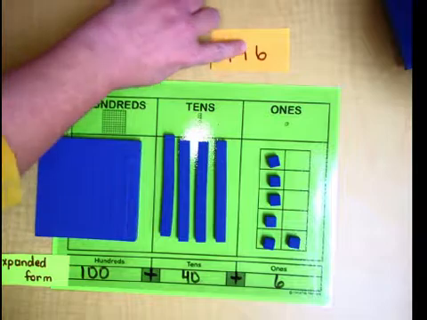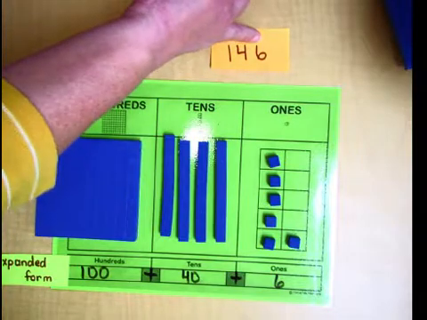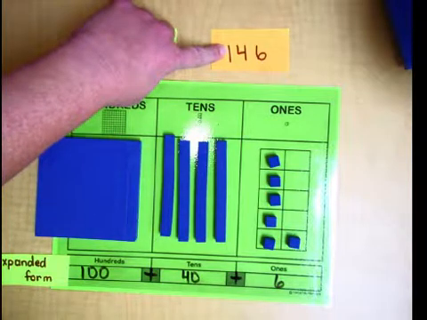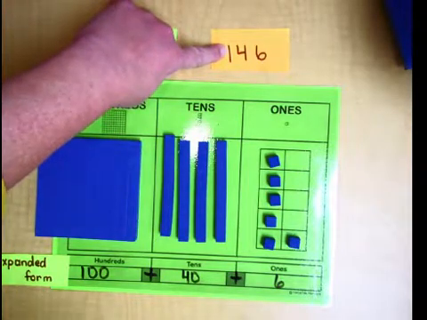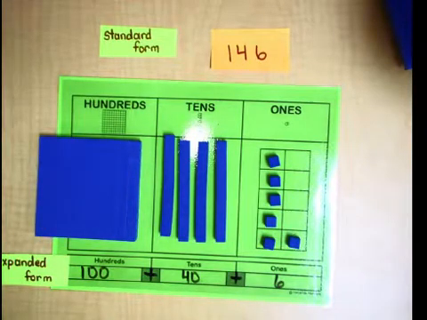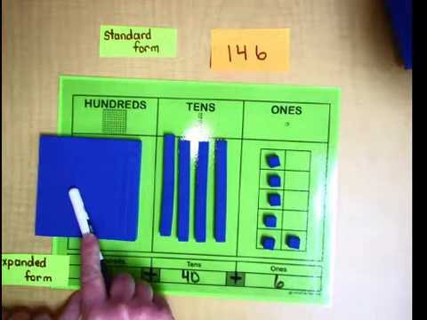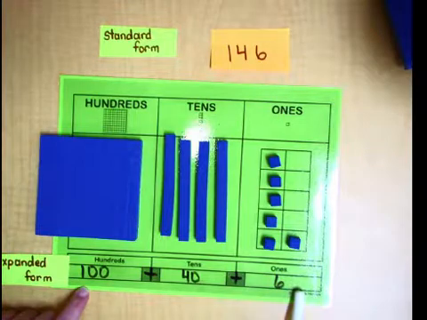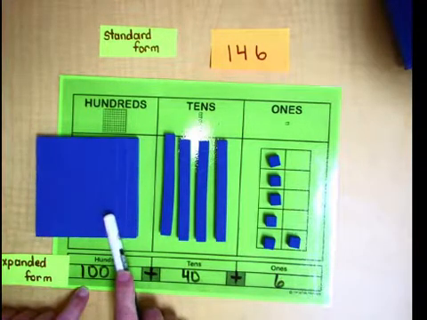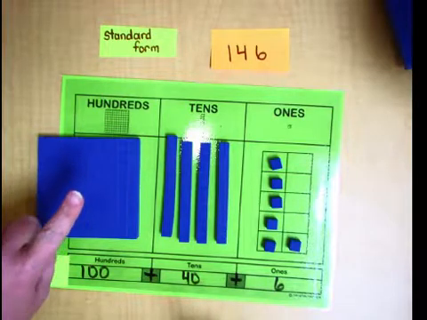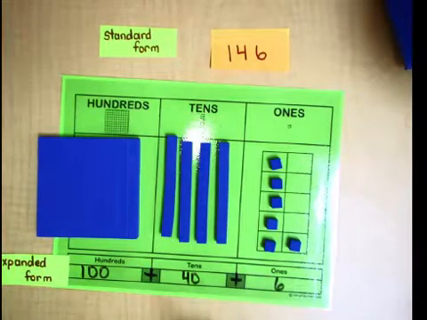Yes, 1 is the smallest number in this number, between the 1, the 4, and the 6. 1 is the smallest, but it's in the hundreds place, so it is actually worth the most. If you had to choose between $100 or $40 or $6, you would most definitely choose the 100 because it is worth more. Even though it's just 1, its place makes it worth more.